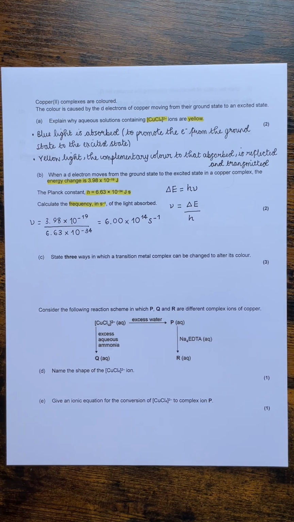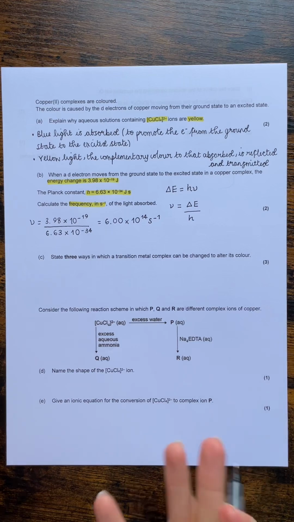So that gives us 2 things that we can say straight away. We've got a change in ligands, and we've got a change in the coordination number, and thus a change in shape. They're not separate points, we'd have to give them within the same point because coordination number dictates shape. But that's 2 things straight away just from thinking about what we know about copper specifically.